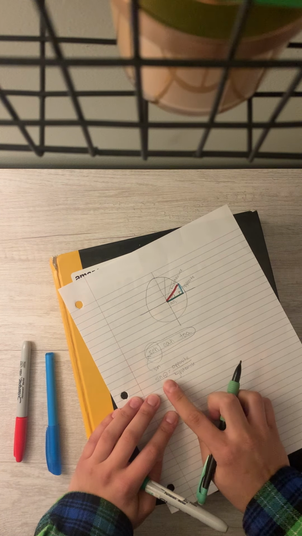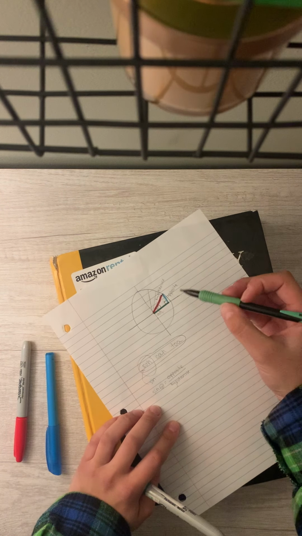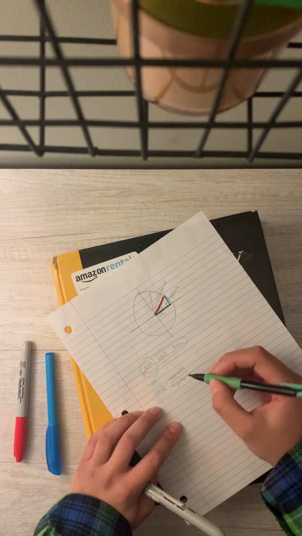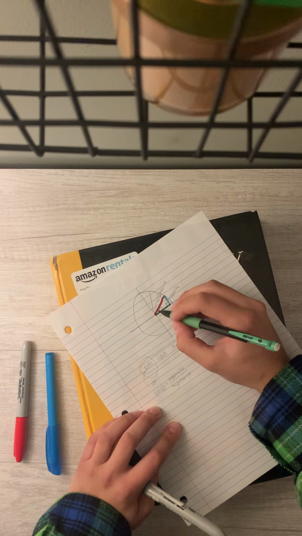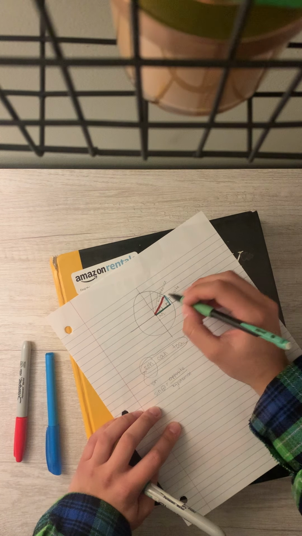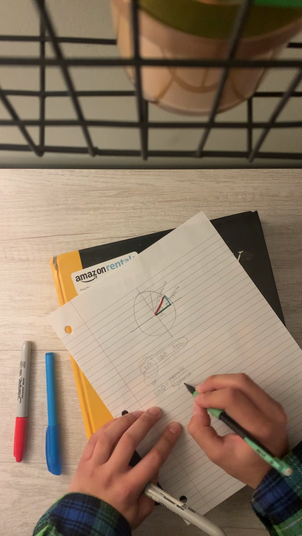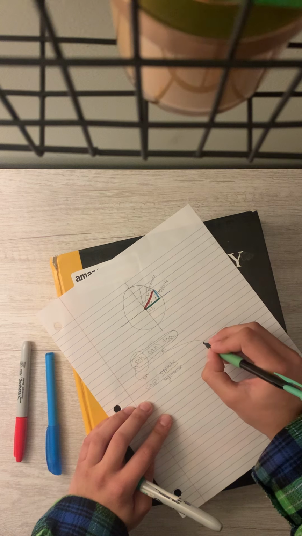So sine of theta is going to be equal to, you're going to take the value of your opposite side here, whatever that length is, and that's going to be your numerator. And then for your hypotenuse, whatever your hypotenuse length is, which for a unit circle is always 1, that's going to be your denominator down here. Same thing applies for your cosine here.